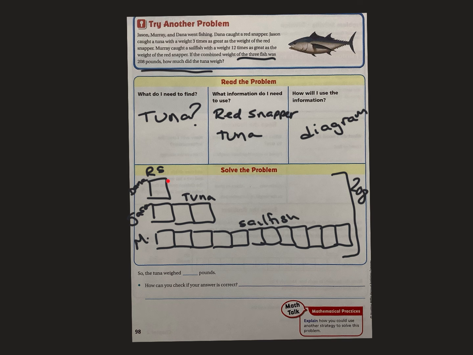Okay, let's count up how many total there were red snapper sized. 1, 2, 3, 4, 5. Well, let's start here. We know that's 12, 13, 14, 15, 16. So if I had 16 fish and the whole weight of them all is 208, let's divide 208 into the 16 fish sizes, and that is going to give us what the red snapper was.